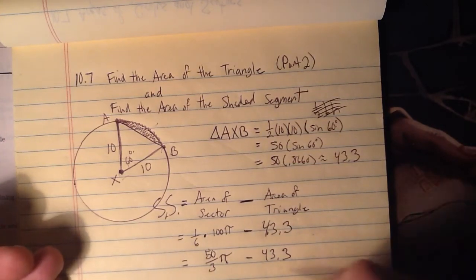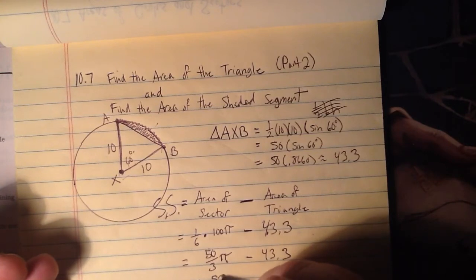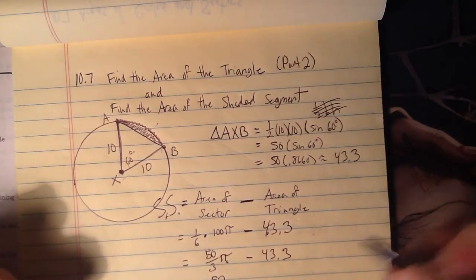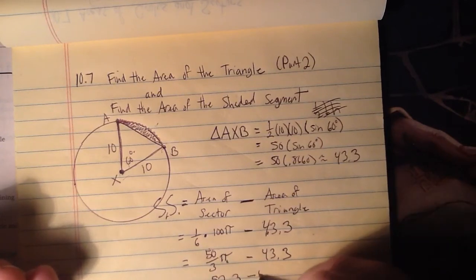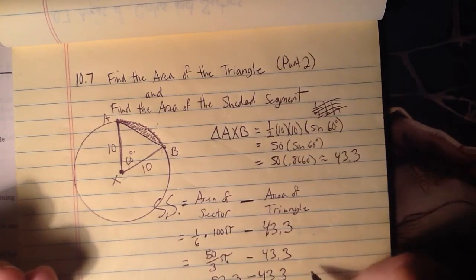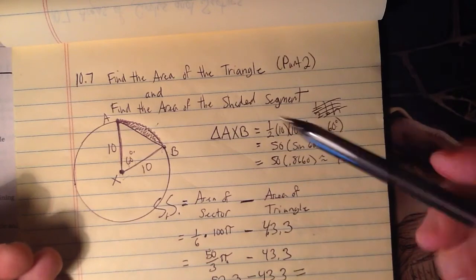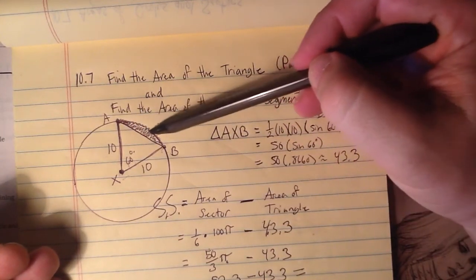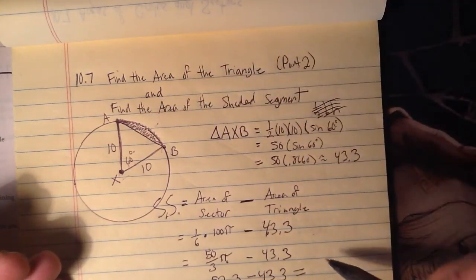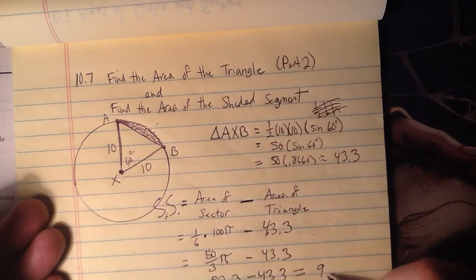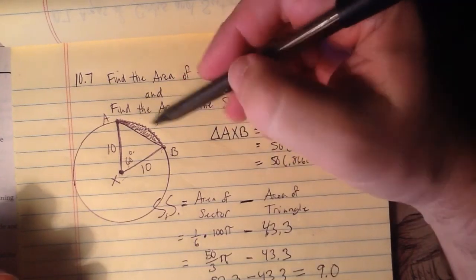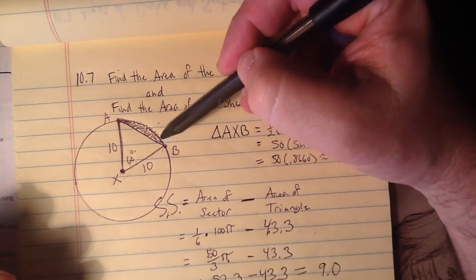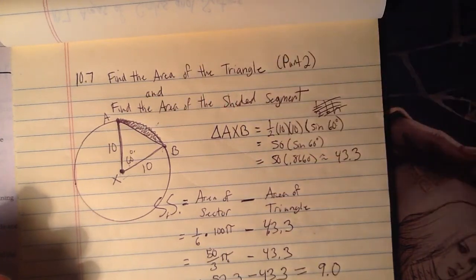We're looking at 52.3 repeating, but for our example we'll just use 0.3. Once you subtract, that gives you the area of the shaded segment, only the part that's shaded in. That comes out to approximately 9. So the area of the shaded segment here is 9.